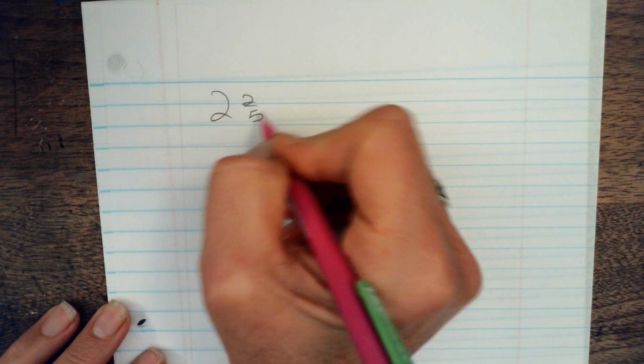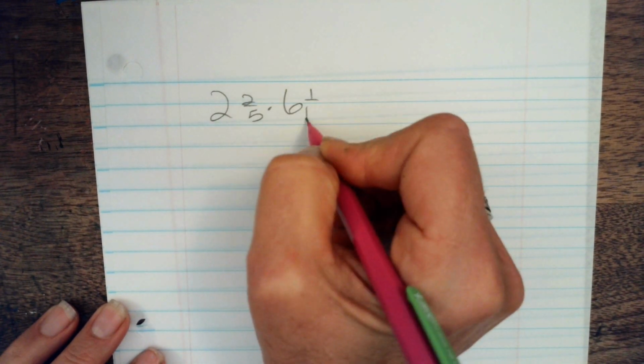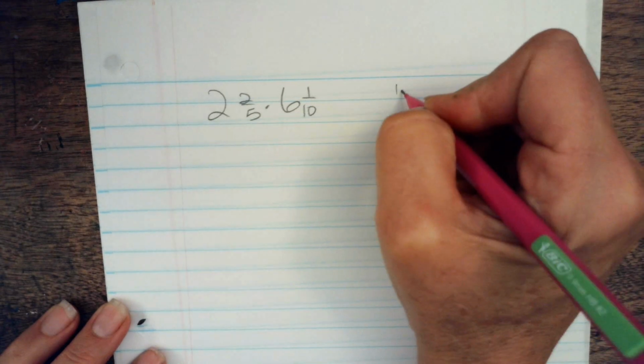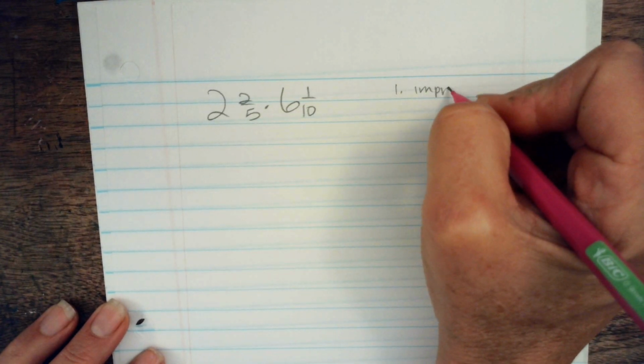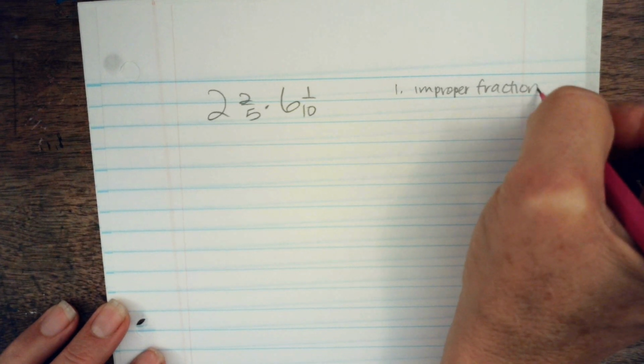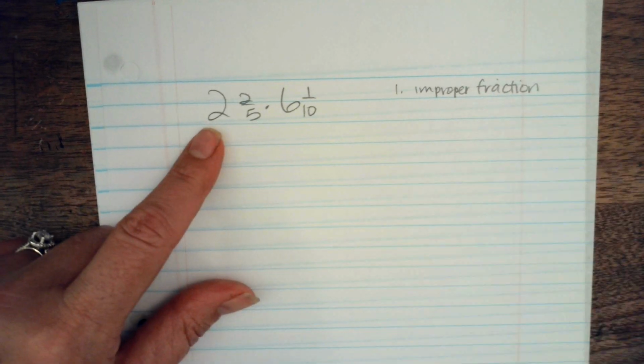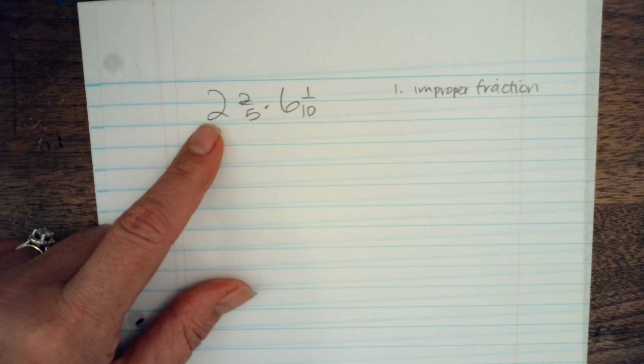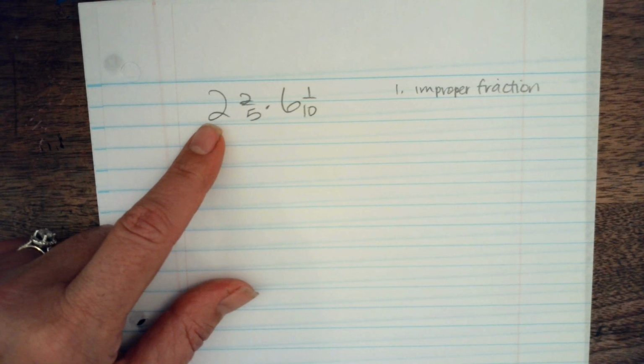So we have 2 2/5 times 6 1/10. The first thing we have to do is make it into an improper fraction. So how would I make 2 2/5 into an improper fraction? You have to do 5 times 2 plus 2. So what would that be?